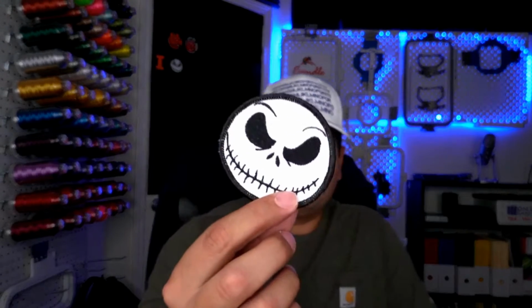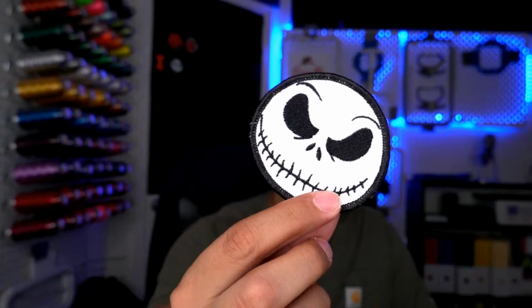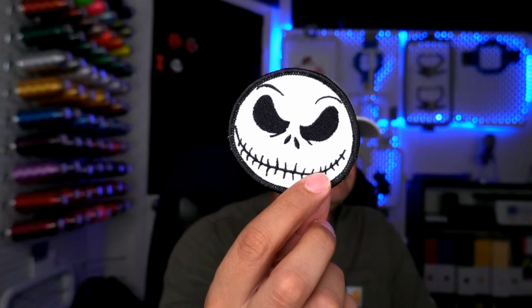My goal later today, I put the file there so you could test it out. Let me know how it looks on your machine. Here you can see it's a merrow edge. So we just merrow it now.